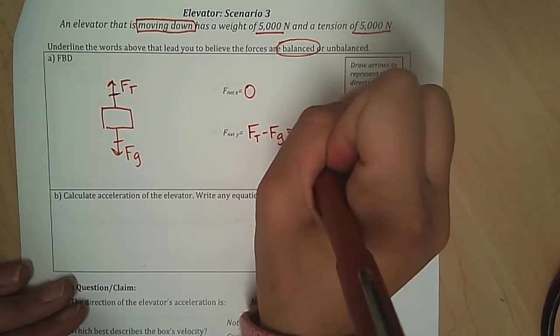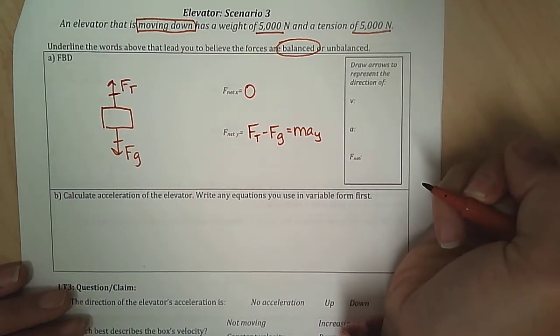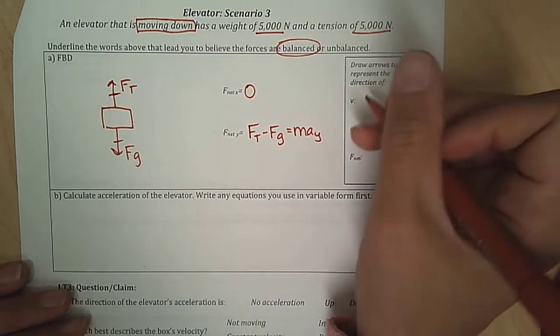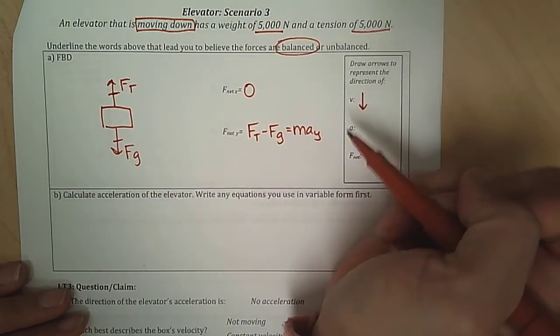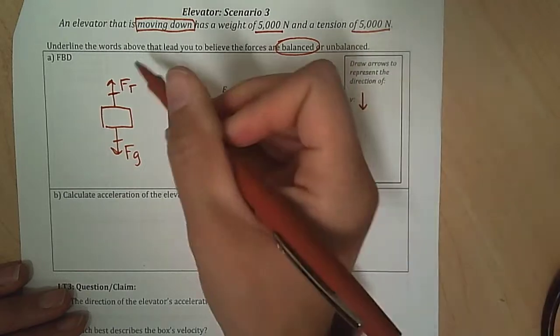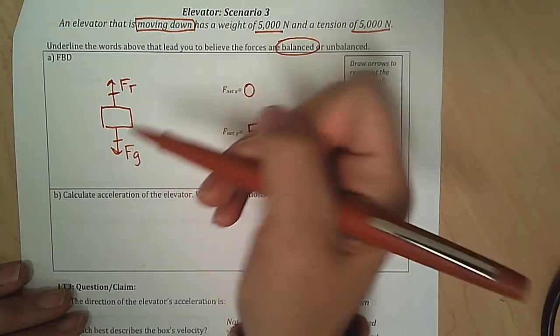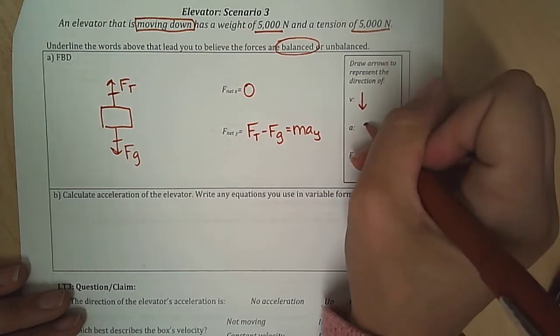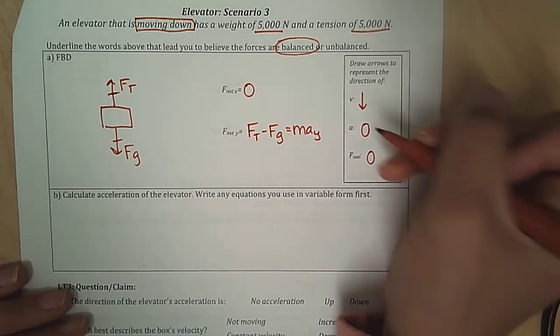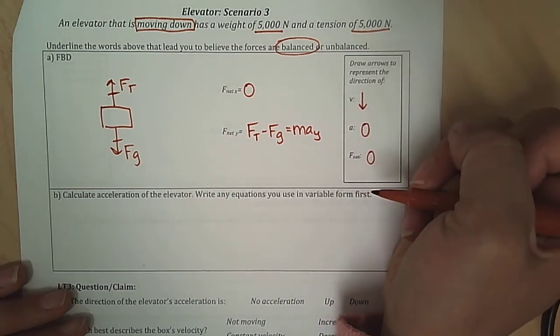Set that equal to ma in the y direction. Velocity we know is down because it says moving down. Acceleration, we don't necessarily know, but let's look at our F net. Looking at this picture, we said it's balanced, so F net is 0. And Newton's second law tells us that if F net is 0, acceleration must also be 0.